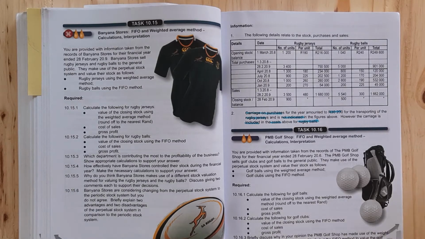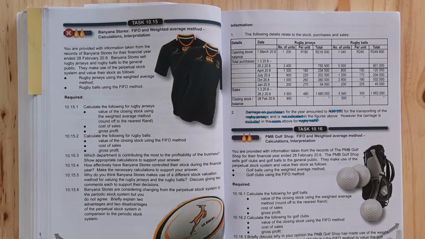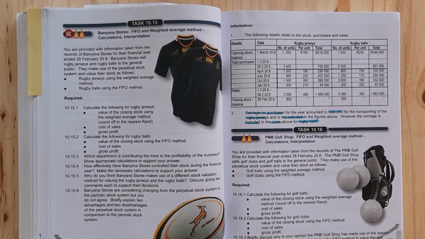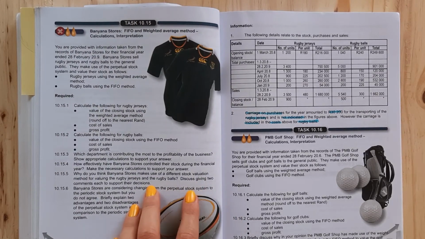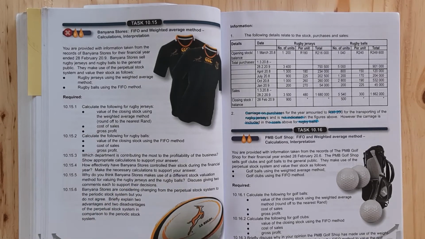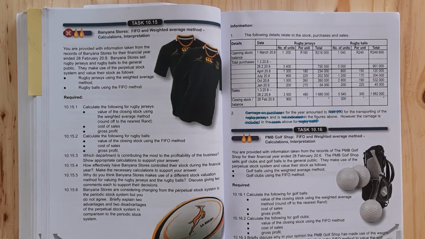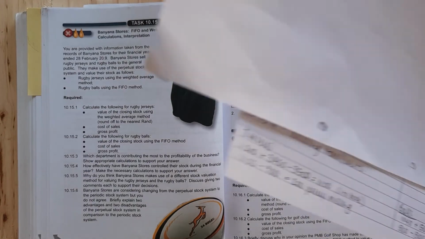Okay, so now if we look at question 4, they're asking us how effectively have Banyana stores controlled their stock during the financial year, and make necessary calculations to support your answer. When you see control of stock, you need to automatically think, have things been stolen? Have things been damaged? Okay, that's a trigger that should, when you see the word control, make you think straight away: theft, stolen, damage, etc. Okay, so now we need to calculate if any stock has gone missing.